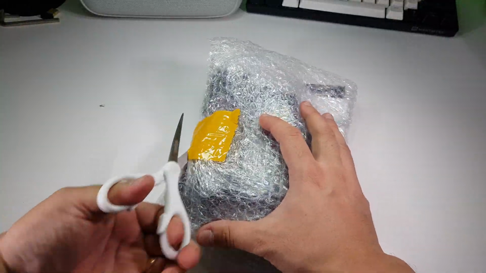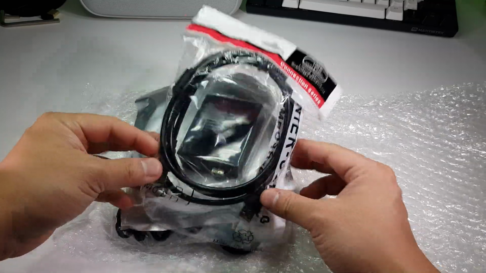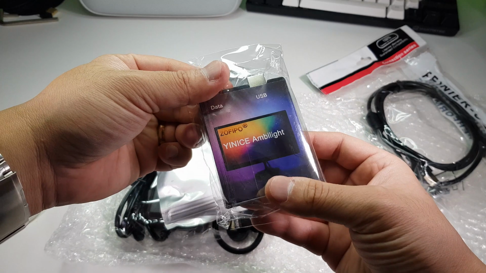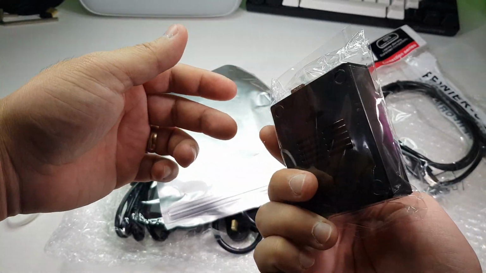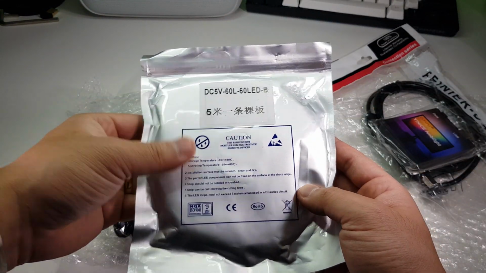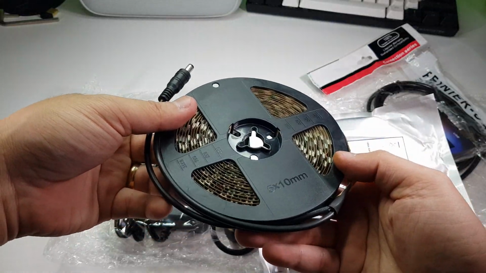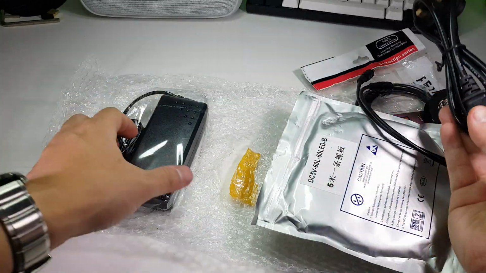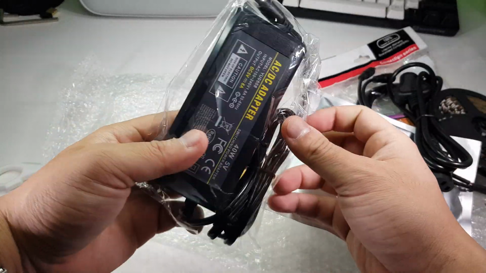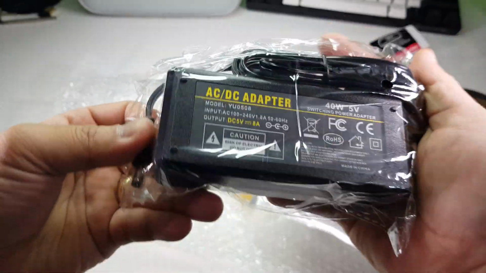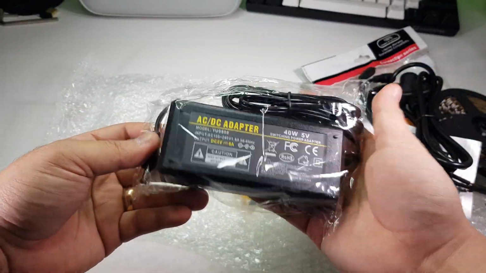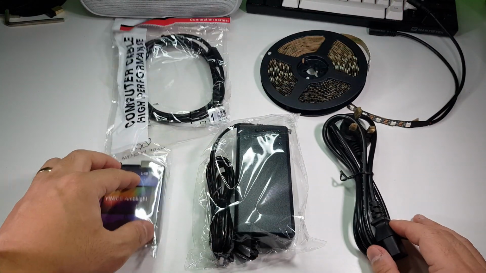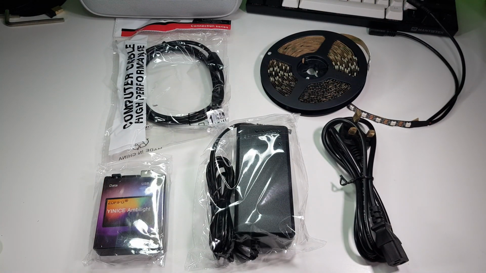Yes, the components are: a USB computer cable, an Ambilight controller box, high quality LED strips, and lastly the power AC/DC adapter. A total of 5 parts in the package.